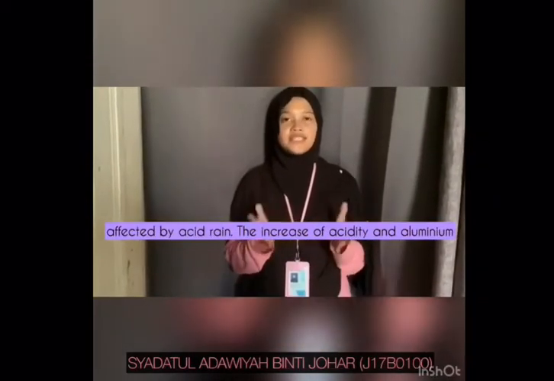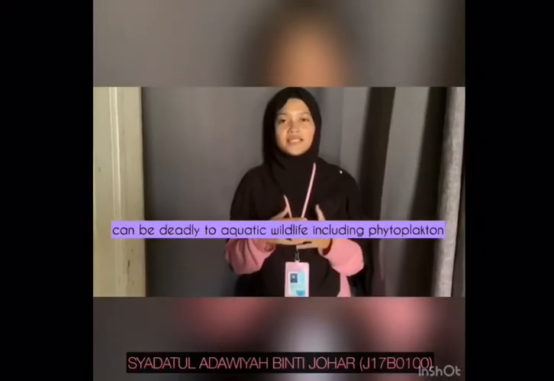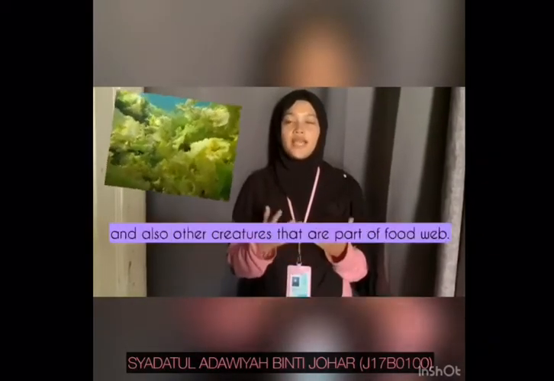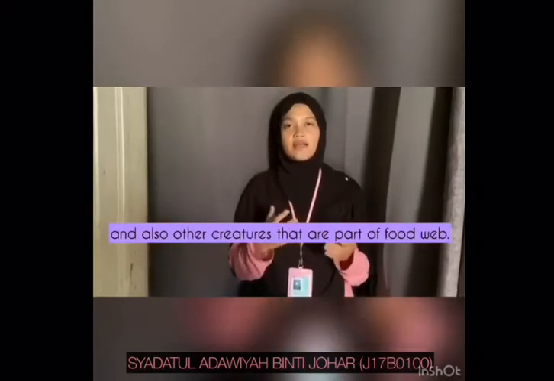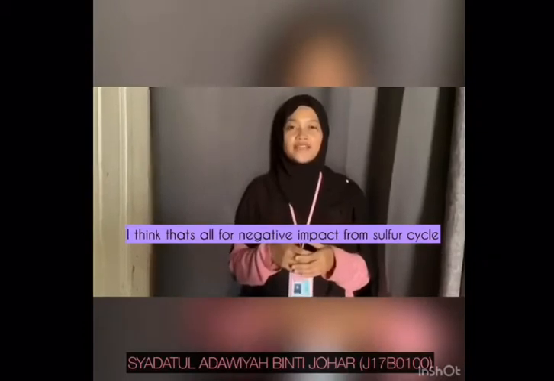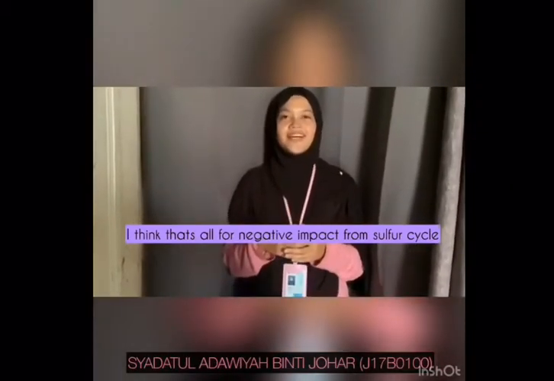The increase of acidity and aluminum can be deadly to aquatic wildlife, including phytoplankton and other creatures that are part of the food web. I think that's all for the negative impact from the sulfur cycle.